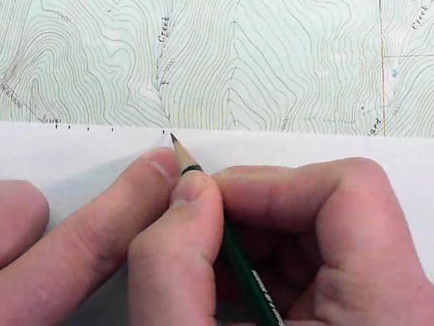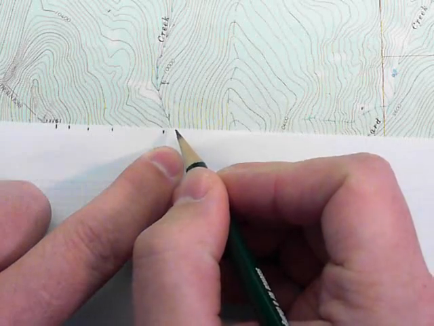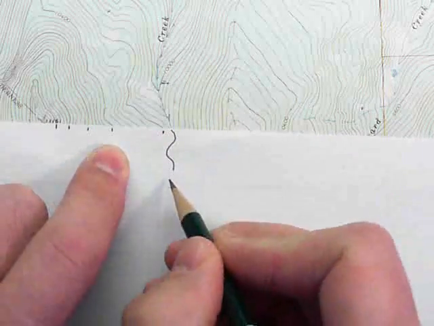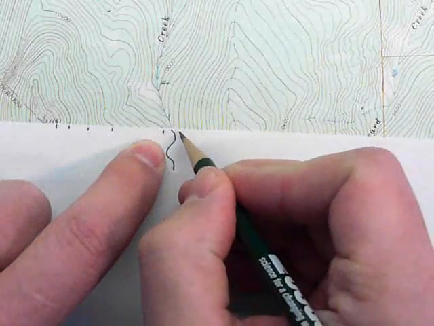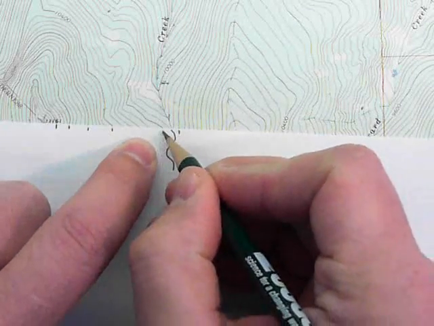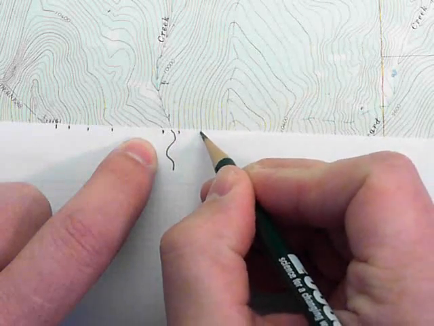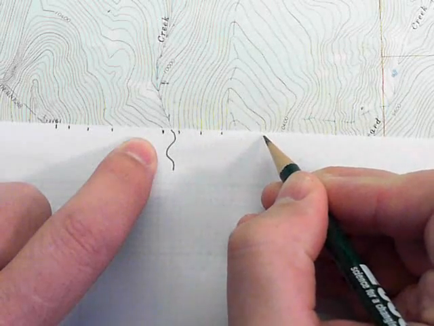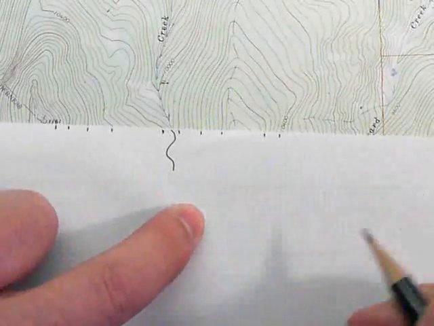I'm also going to make a mark right here where Peterson Creek intersects the edge of my paper, so I'm going to make a little wavy line. So that's my Peterson Creek. Now I know where the stream is. I'm going to go across the stream and keep marking off my index contours. And then I'll put one more here.